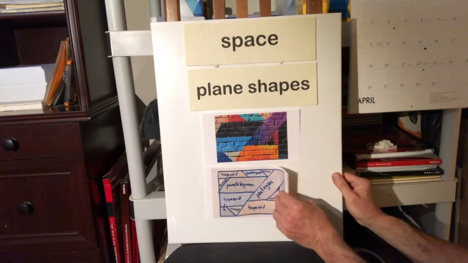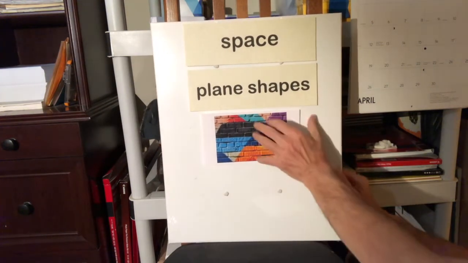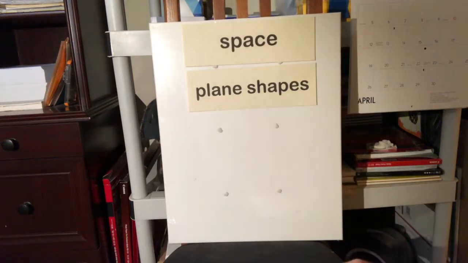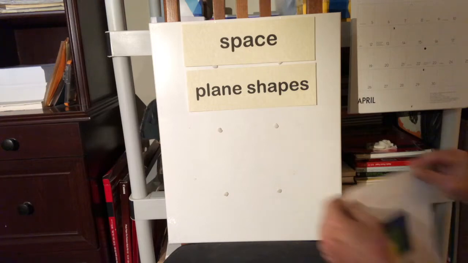Now what I want to do is take a look at a couple pieces of art that also use space and plane shapes. Here's 2 of them right here.